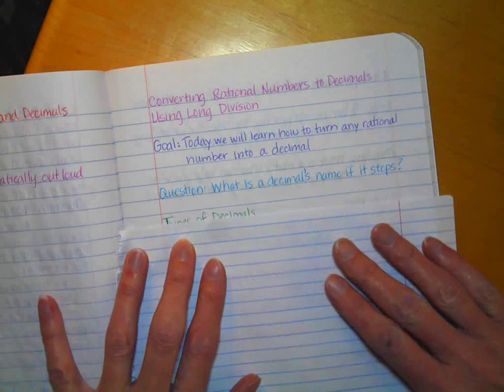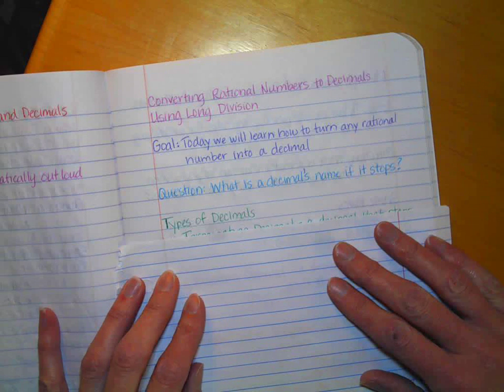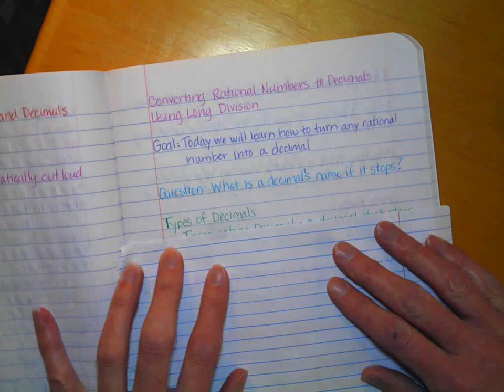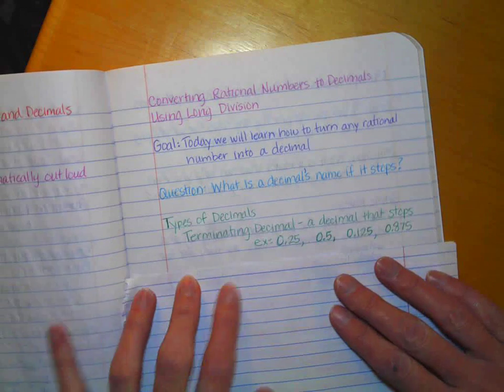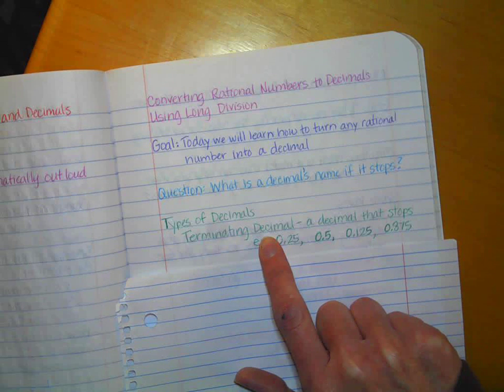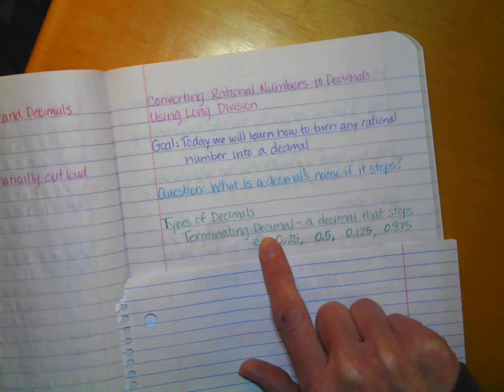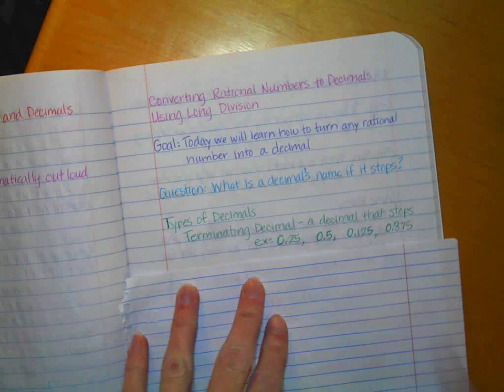Okay, so let's look at some stuff that we need to know. Types of decimals. We actually have a couple of different types that we're going to talk about today. The first one that I want to talk about is the terminating decimal. A terminating decimal means that if you take one number and divide it by the other number, when you find the answer in decimal form, it goes in there exactly, and you have no leftovers at all. So a terminating decimal is a decimal that stops.